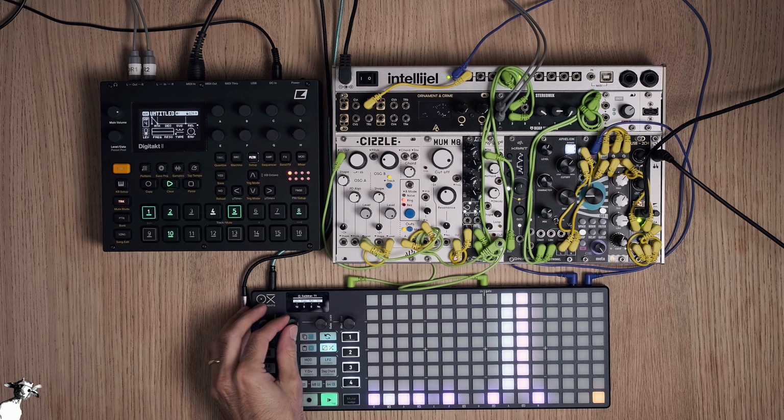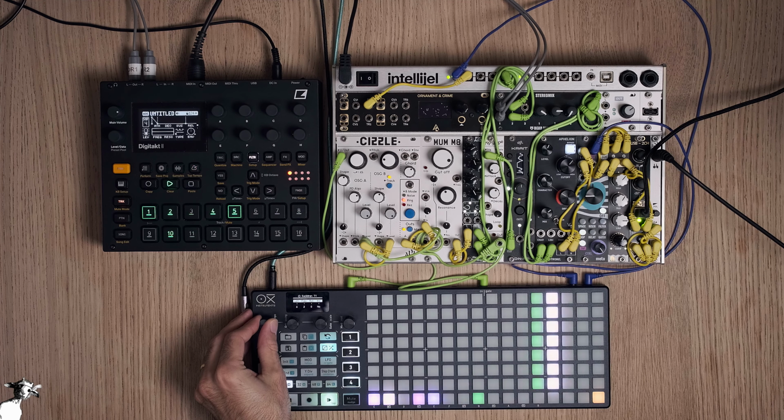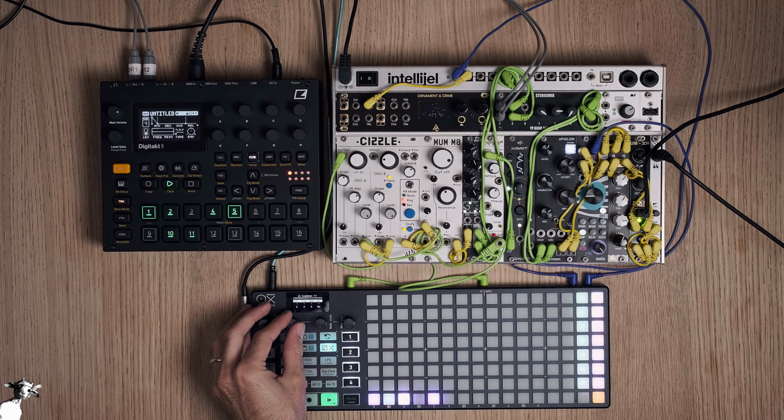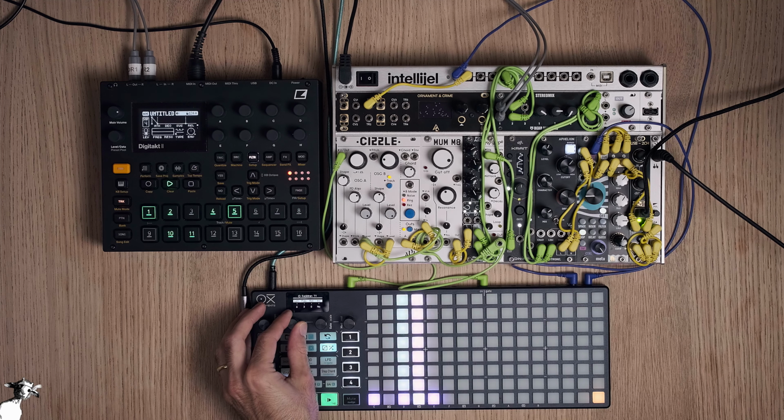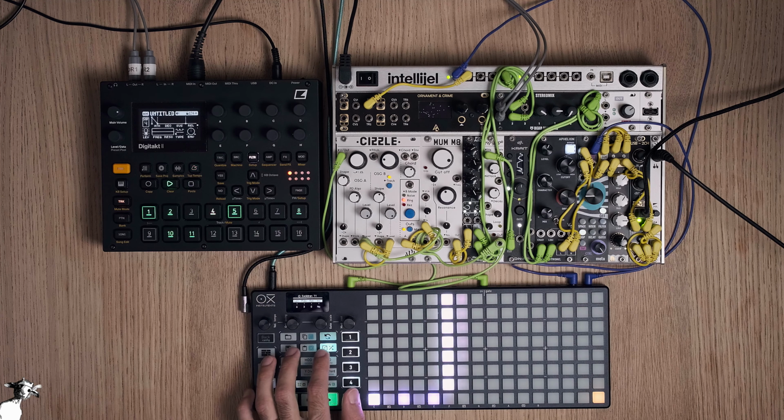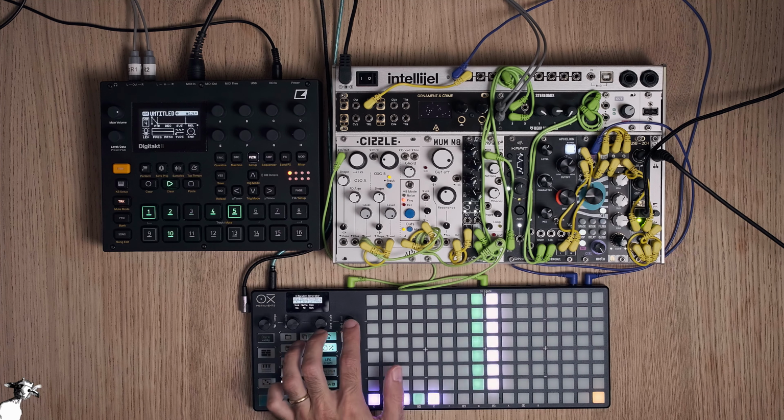For example, we can go and maybe we can come here. Let's make this slower time division. Let's again randomize this a little bit.